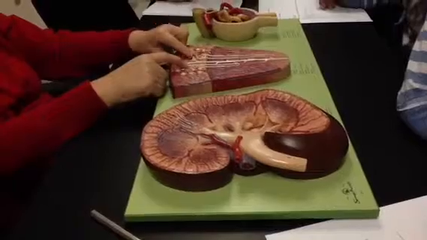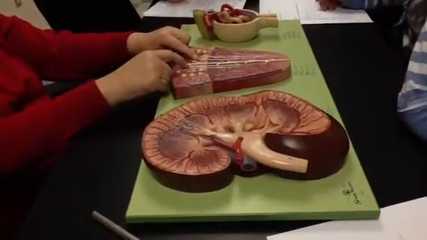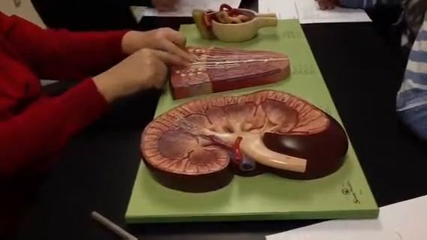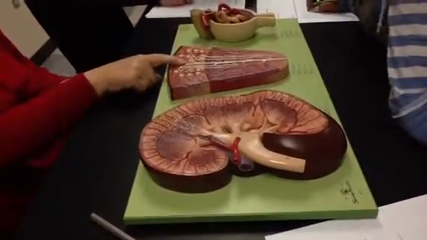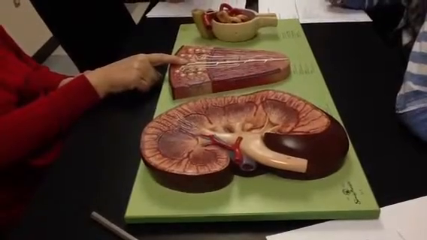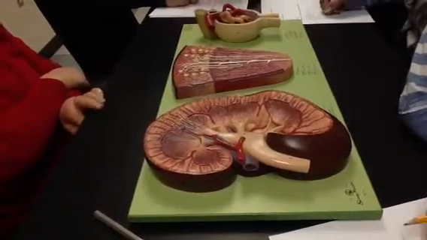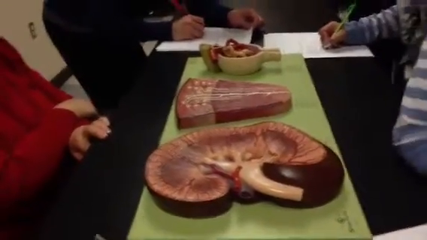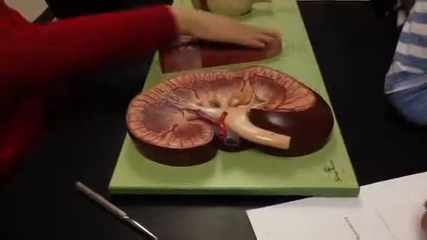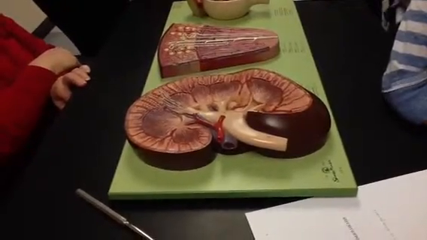Then we're real far away from the beginning, which was Bowman's capsule. So what's that word when you're far away? Distal convoluted tubule. There they are, right there. And look, they empty into the same thing. Collecting duct. So they empty into. Can you point that again, please? The whole piece right there. Okay. Collecting duct.